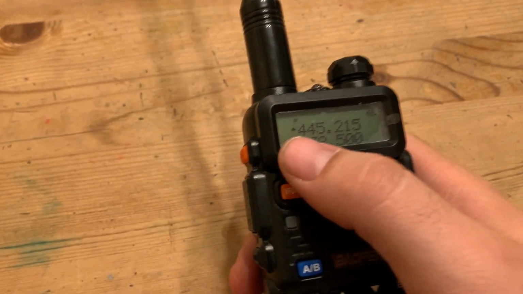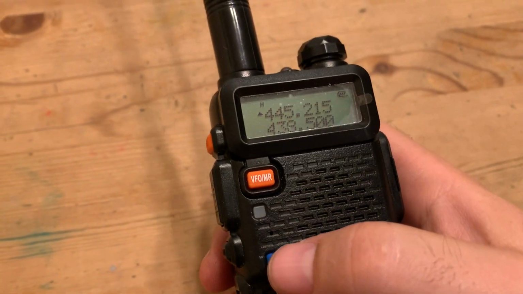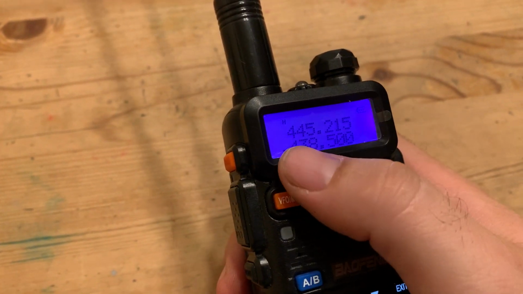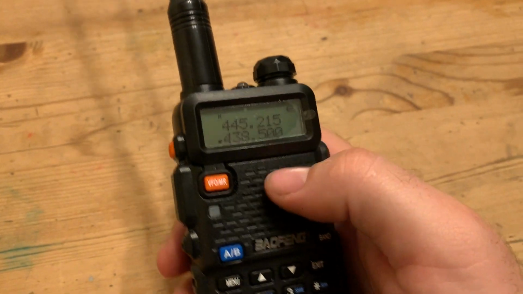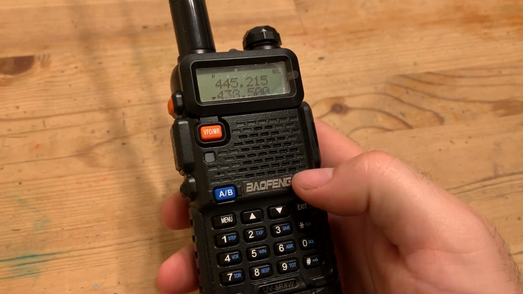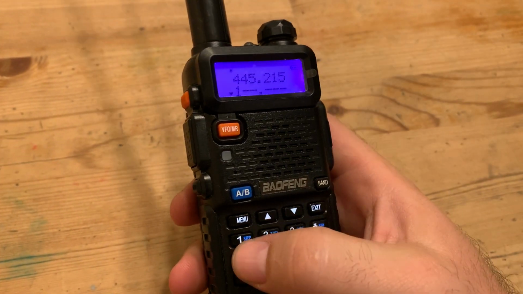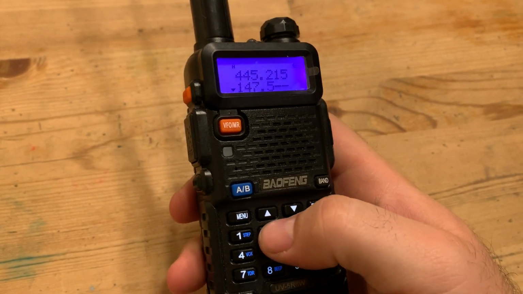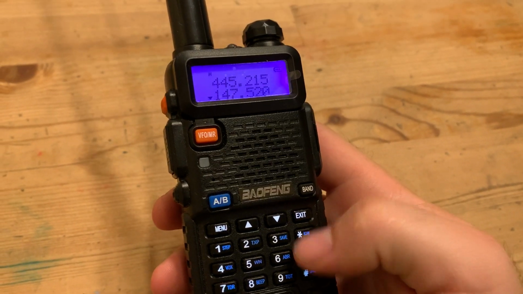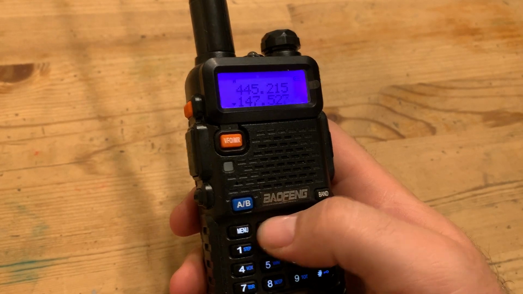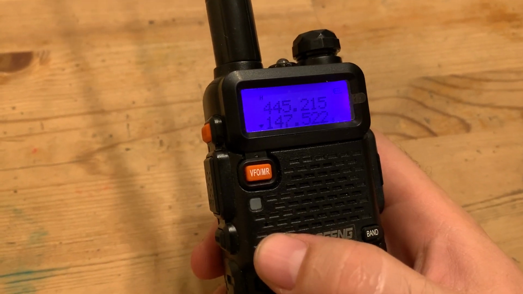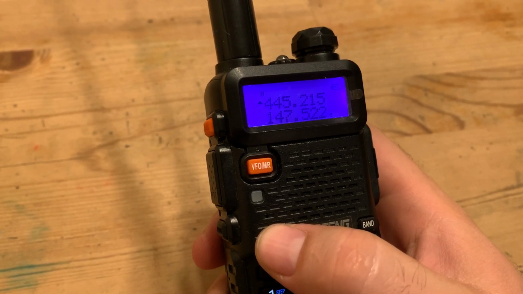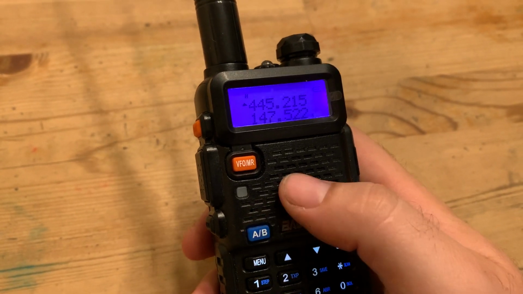This indicator over here, that little arrow, if we push the AB, it goes down to the bottom line. Now we're operating and editing this secondary frequency. We can change the band. We can type in a frequency by hand, or we can use our arrows and scroll up and down to the frequency that we need to be on. And then again, the AB button switches us between our primary and secondary.